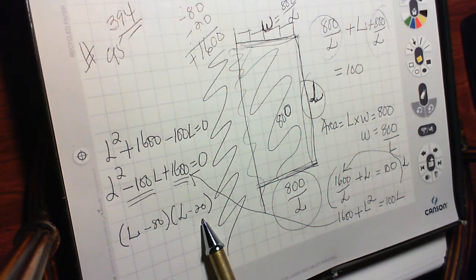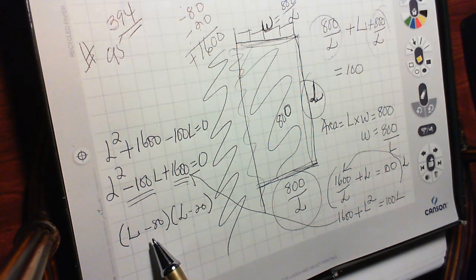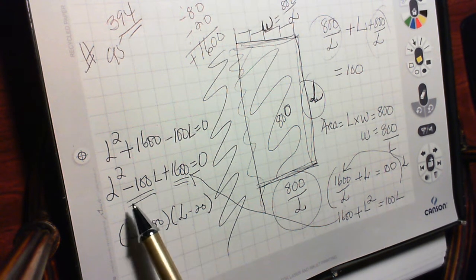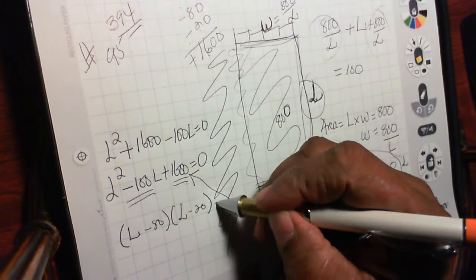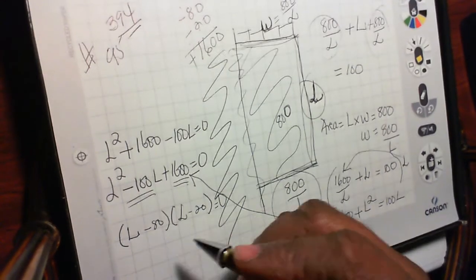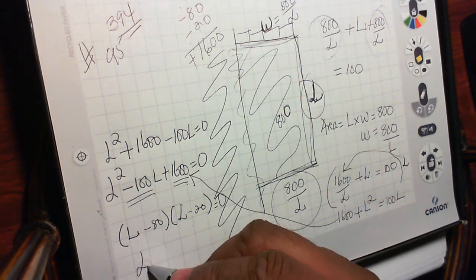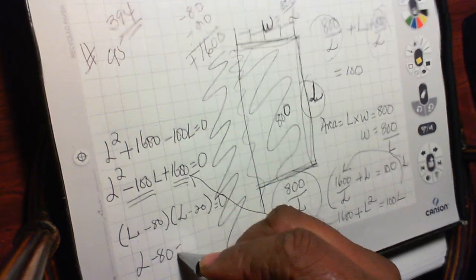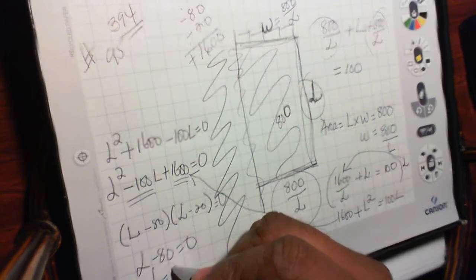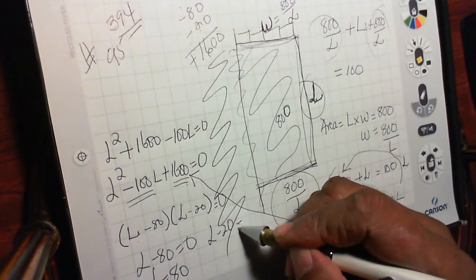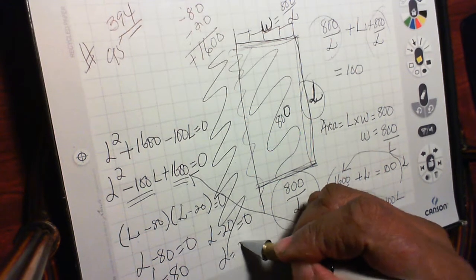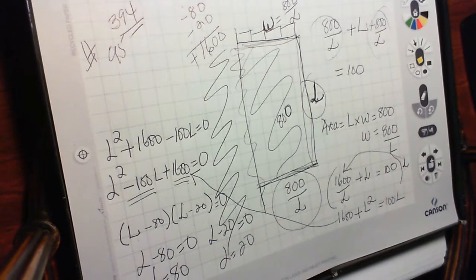L times negative 20 is negative 20L, added to negative 80L gives me negative 100L. Negative 80 times negative 20 gives me positive 1600. So set that to be 0. Set each of the terms to be 0. L minus 80 is 0, so L is 80. And L minus 20 is 0, so L is equal to 20.